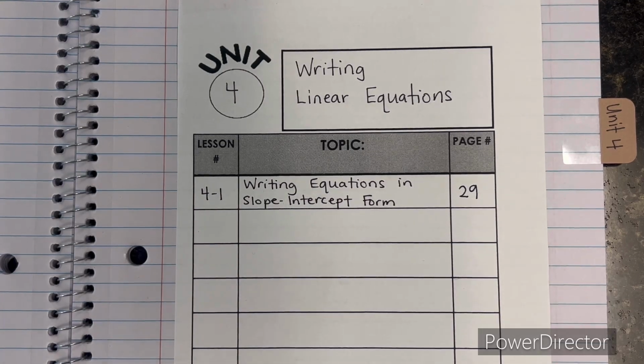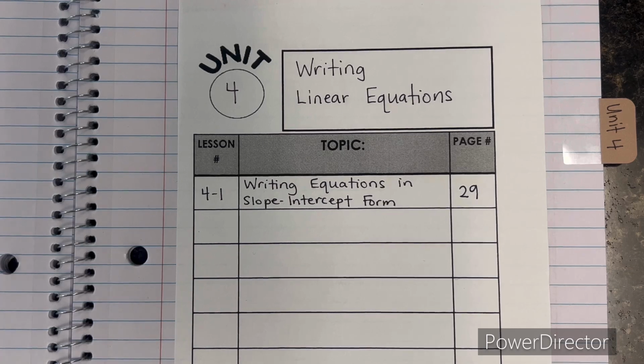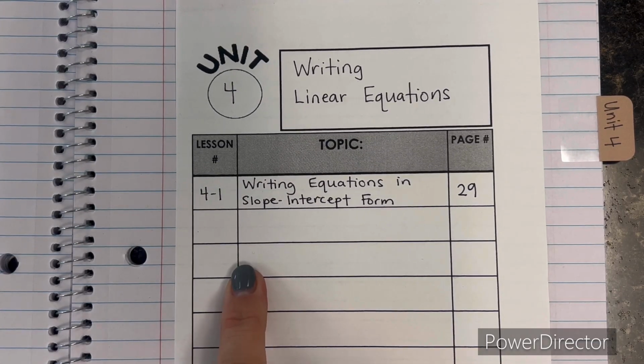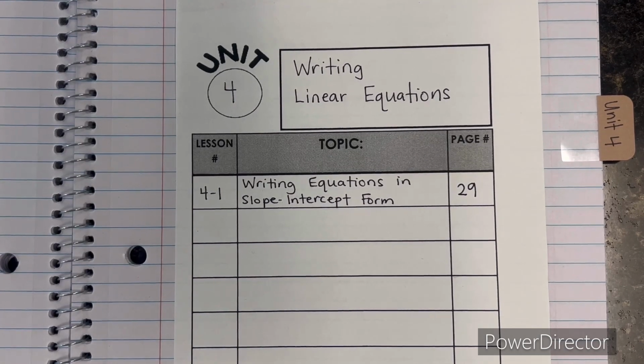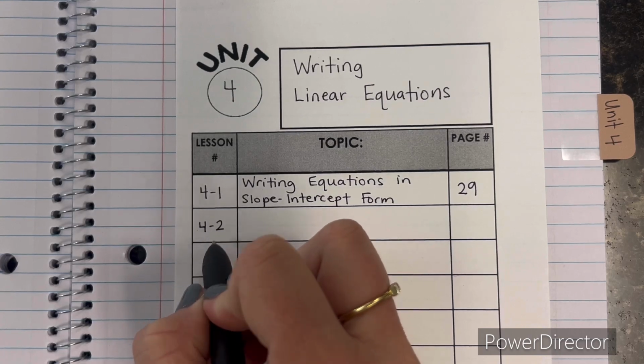Welcome everybody. We are getting ready to take section 4.2 notes today. So I'll need you to get your spiral notebook out and flip on over to Unit 4 Table of Contents. Once you're on your table of contents, here is the lesson number and title, 4.2.